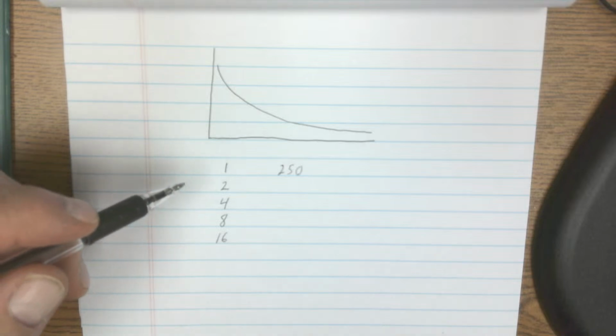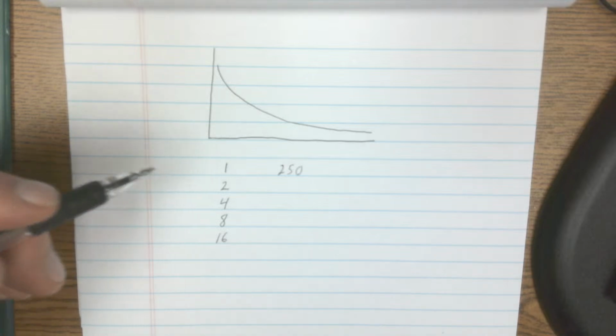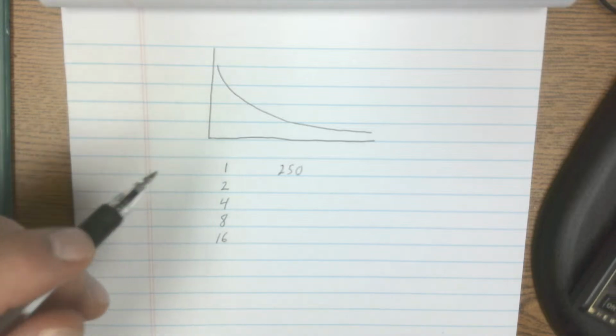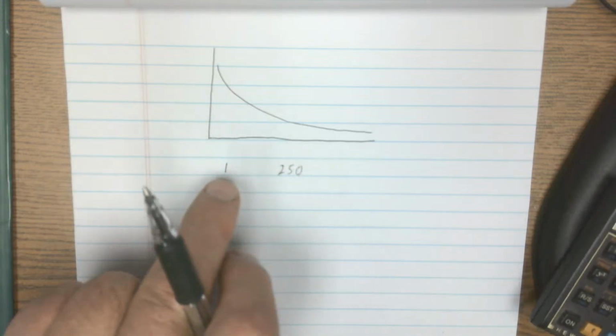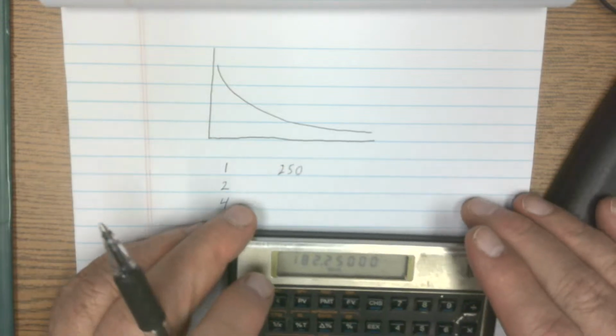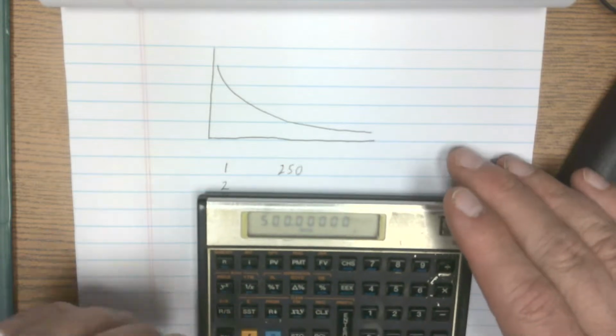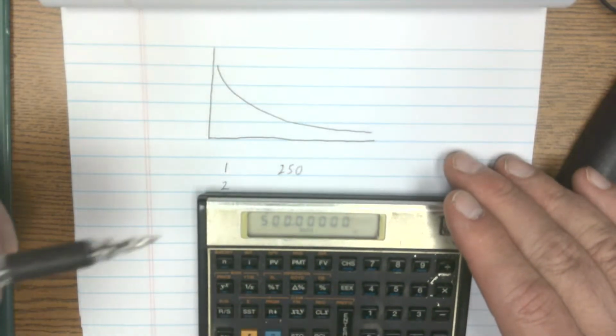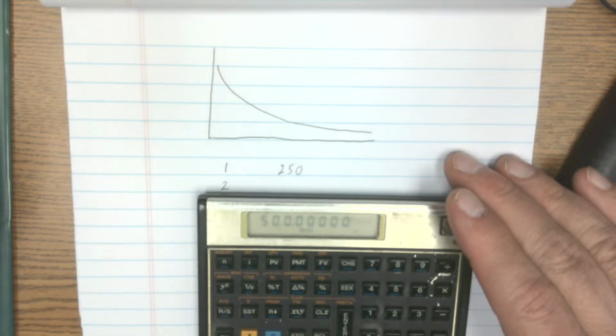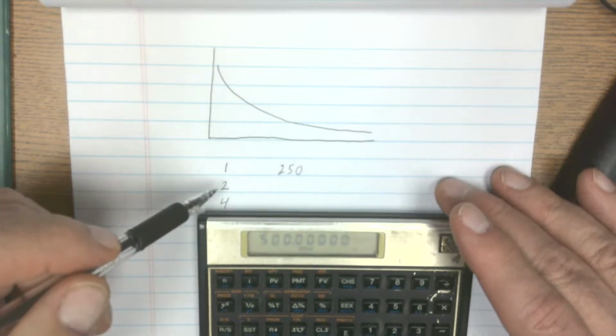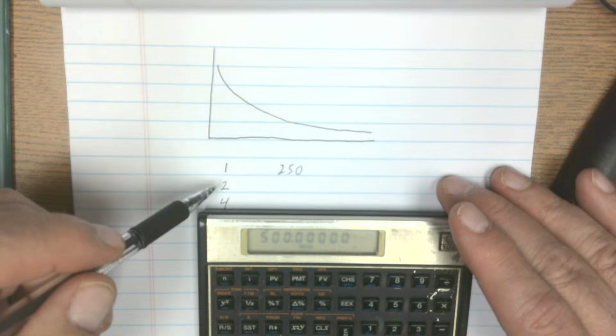So each one of those. All right, so what we do on this 250 is we take 2 times 250. So if there was no learning taking place, it would take us 500 hours to build 2 aircraft, right? The cumulative total number of hours.